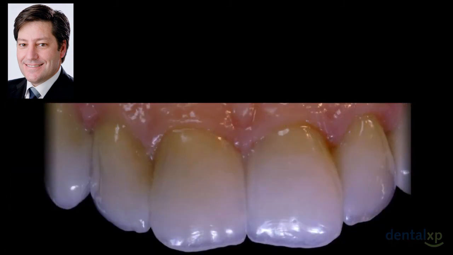And you can see here the final prosthetic work. I like this picture very much because you can appreciate how the surface texture was worked on the teeth and how differently it was addressed in the ceramic.